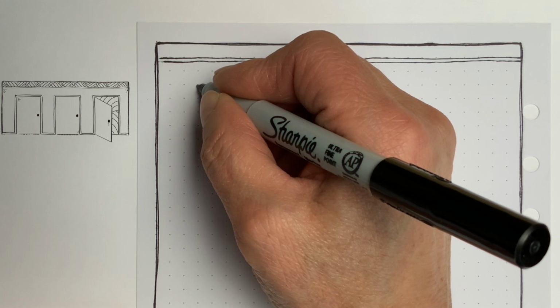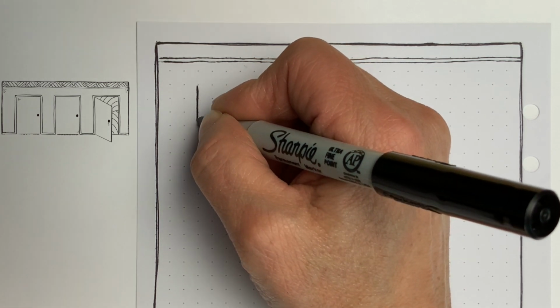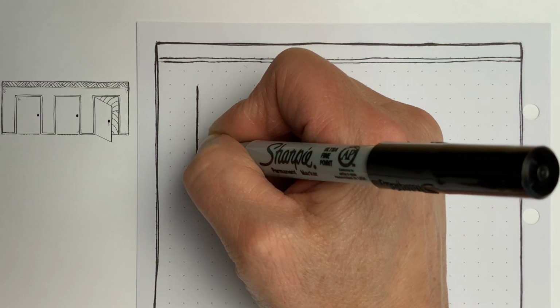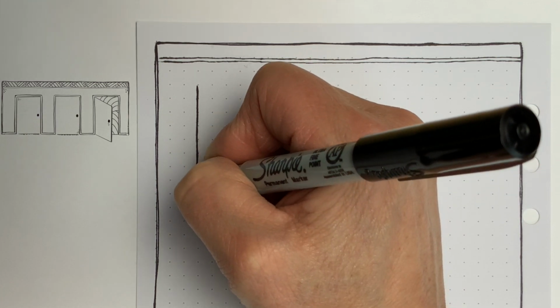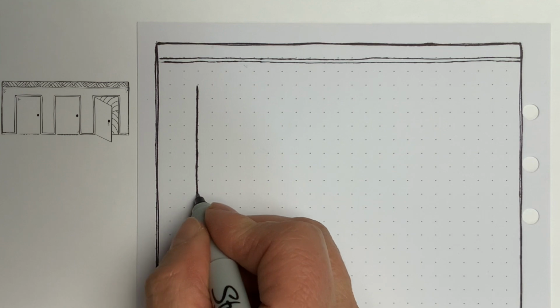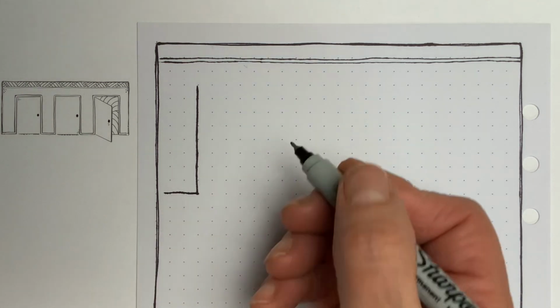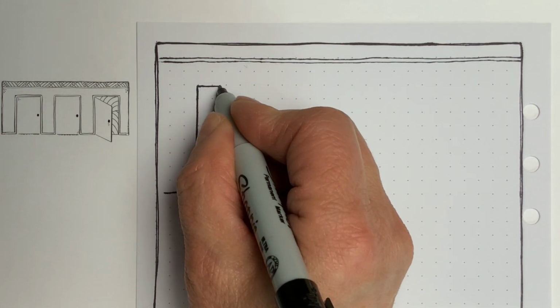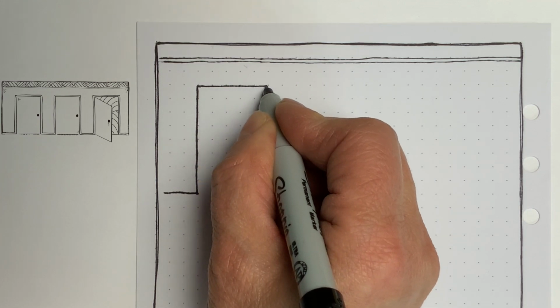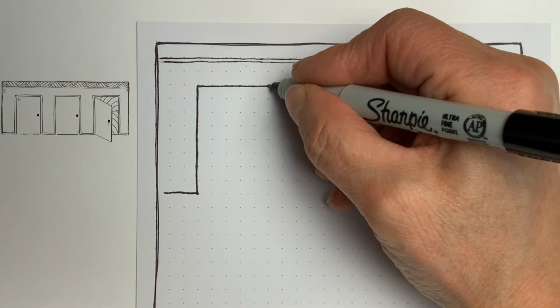So I'm counting down in the bullet marks to put my doors, and it depends how many doors you want, how big you want to make it. It's just that you're doing the side of the door and then the floor and then across the top. And I'm making all of my doors the same.